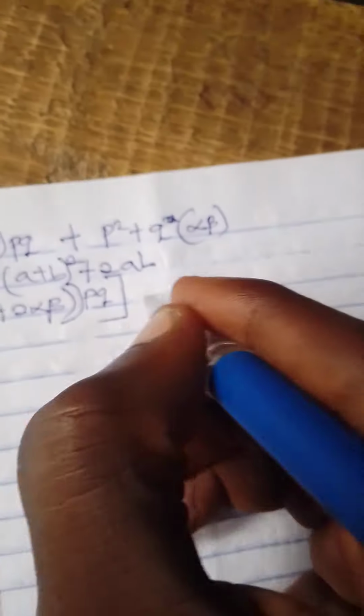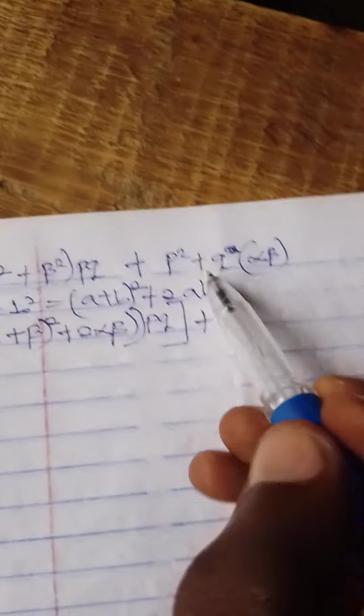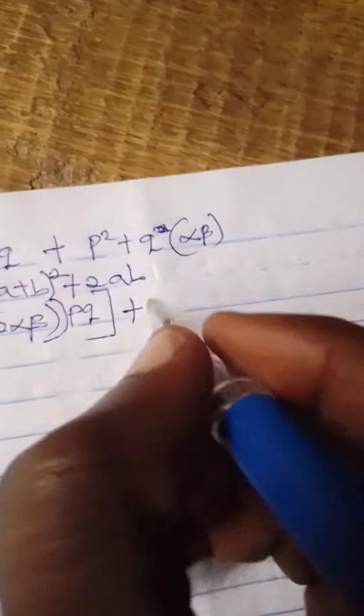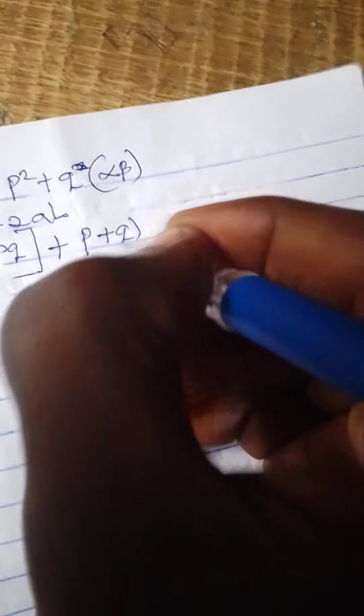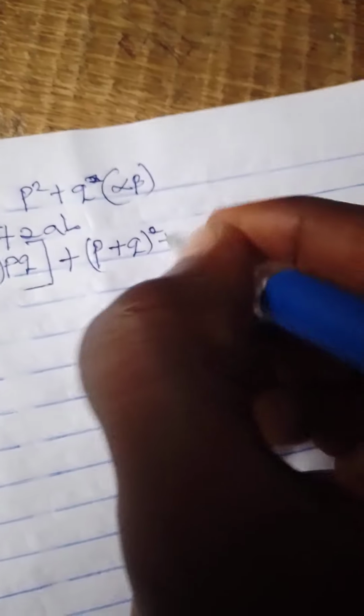Now this plus again, this p square plus q square, you can also write in this form, which is p plus q everything square minus 2pq. Then everything, let me put another big bracket. So everything is multiplying this alpha plus beta. Then put your bracket back.